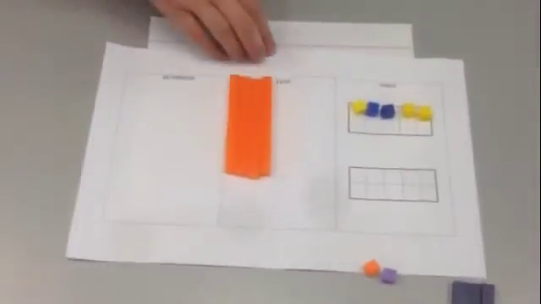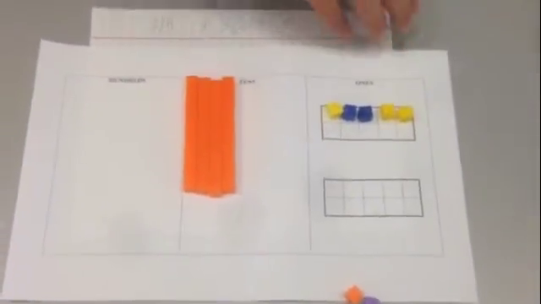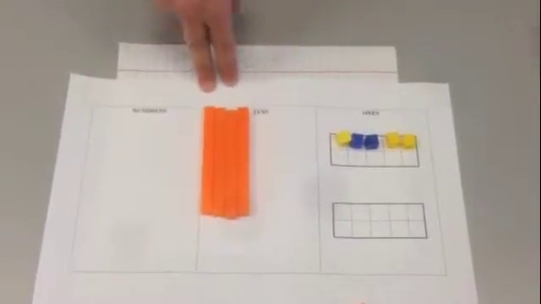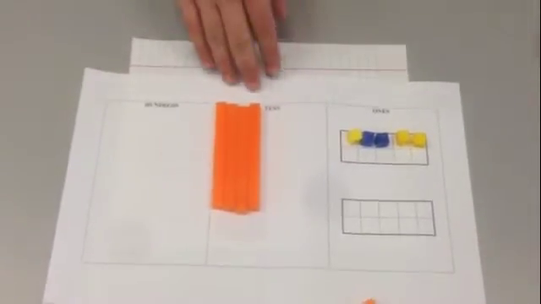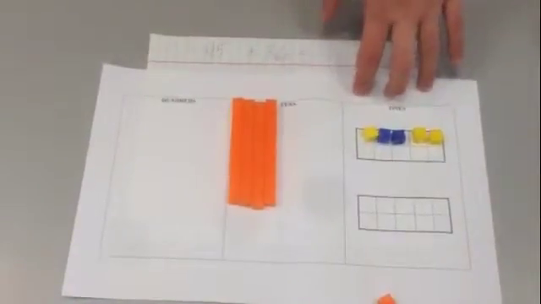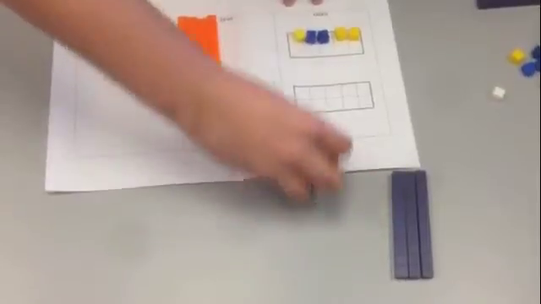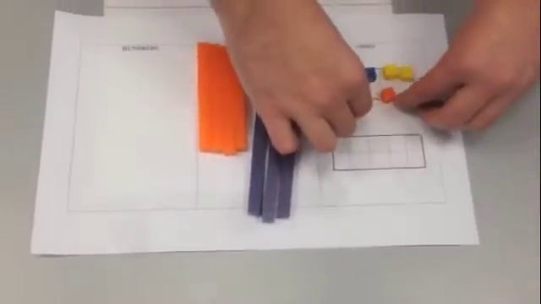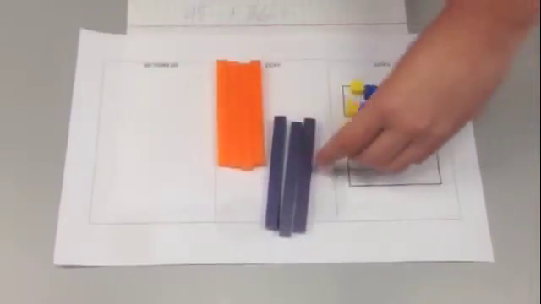So to start, we get 4 tens and 5 ones to represent 45. This helps students understand the place value of the 4, which is actually 40, and 4 tens, and then the ones are 5 extra ones. And we're going to add 36. So we get 3 more tens, which are the blue ones, and then we get 6 extra ones.